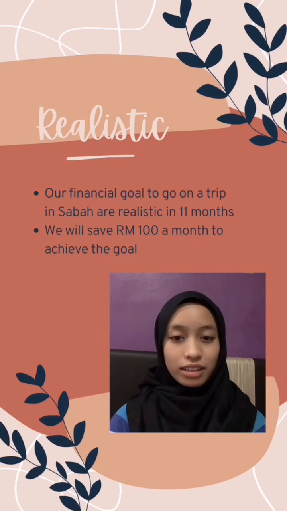For the term R, it is realistic. Our financial goal to go on a trip to Sabah is realistic. In 11 months, we will save 100 ringgit a month to achieve our goal to go on a trip.